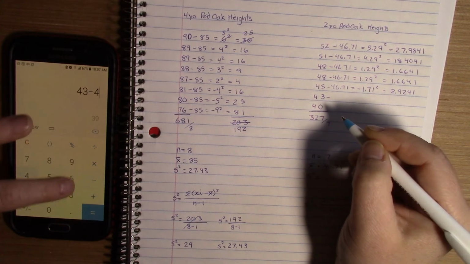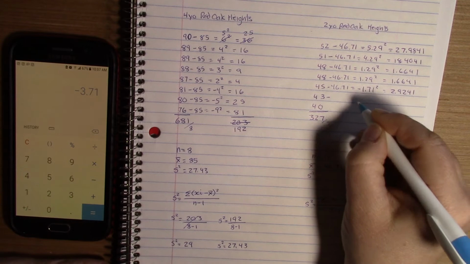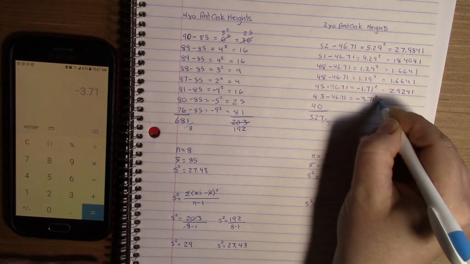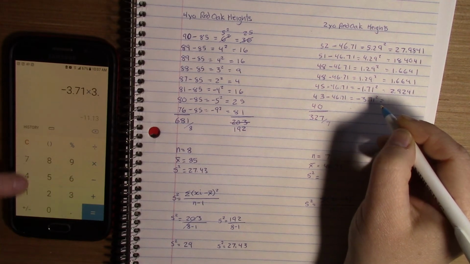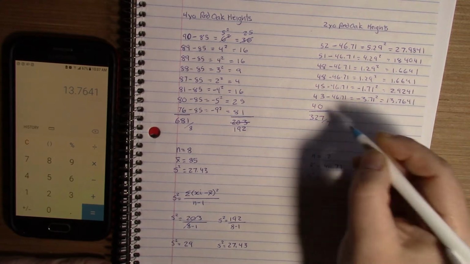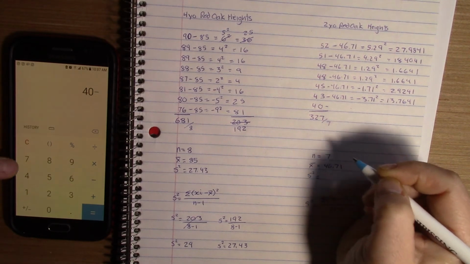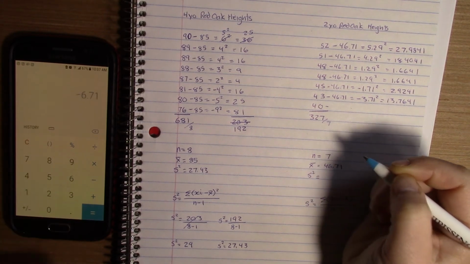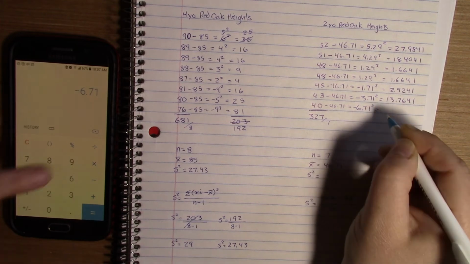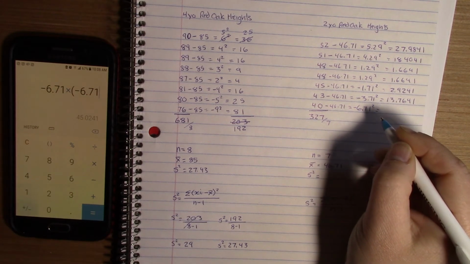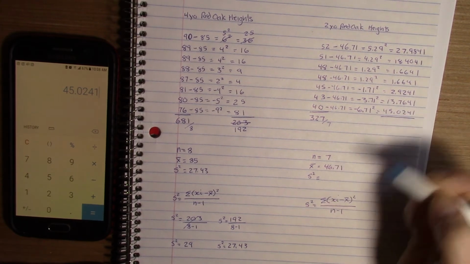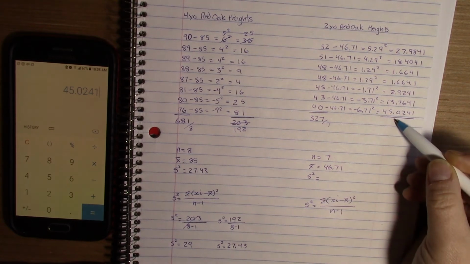43 minus 46.71 is negative 3.71. We're going to square that, and it's 13.7641. Then we have 40 minus 46.71, which is negative 6.71. Squared, it's 45.0241. Now we need to get the sum of the squares, so we need to add all those points up.